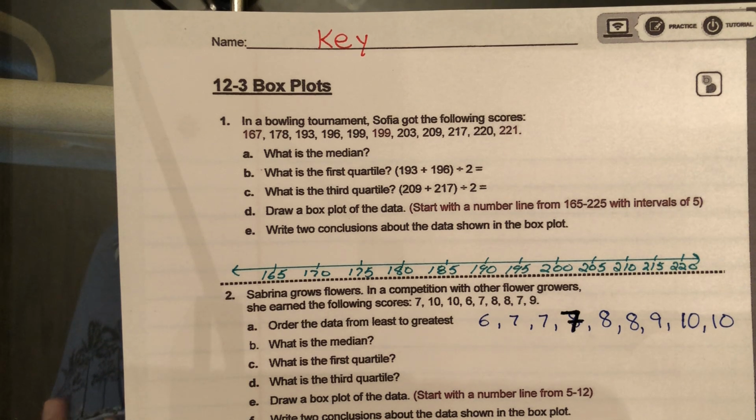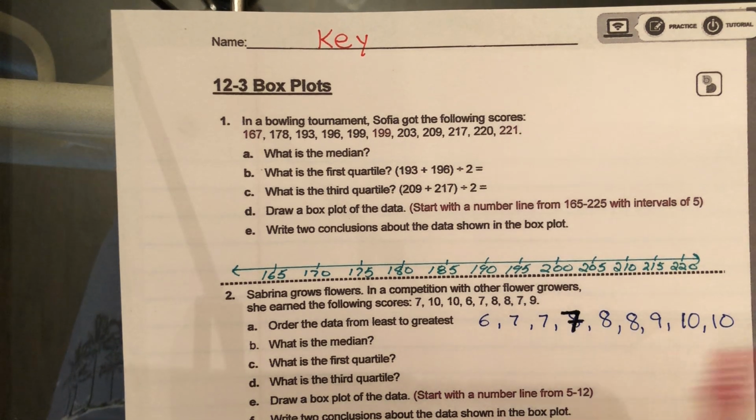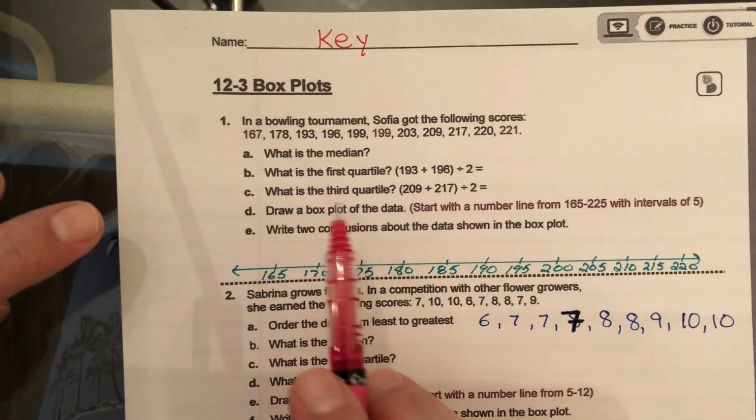Okay, so here's the key with this lesson. We have to take the data that's given to us and put it in order from least to greatest. And we have to use that data to find 5 points. Once I find those 5 points, I can put those points on the number line and create a box plot. Sometimes they call it box and whisker plots, and you'll see why when we draw them. The first one is number 1.